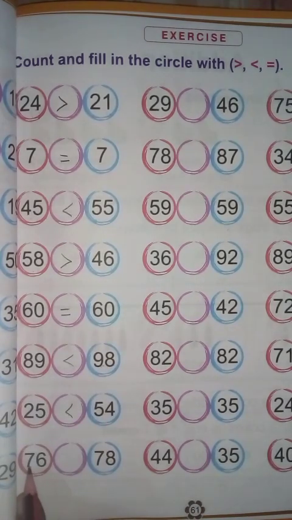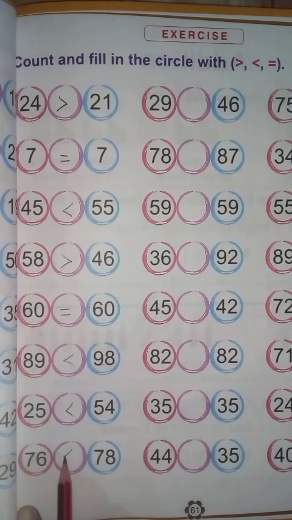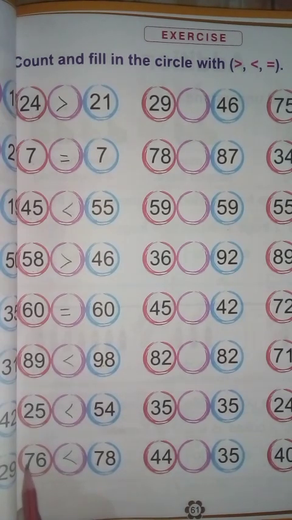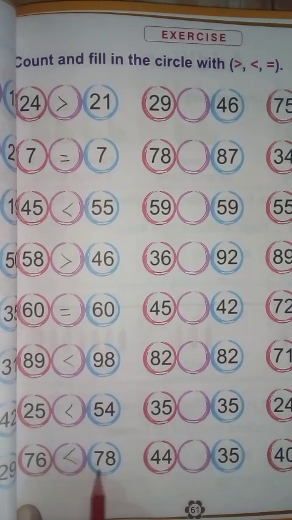In the same way, is 76 greater or lesser than 78? This plate has 76 toffees and this plate has 78 toffees. Which toffees does he want? Then the child will say that I want these 78 toffees. Then tell him to open his mouth and put all the toffees inside. Then it becomes 76 is lesser. This sign is lesser than 78.